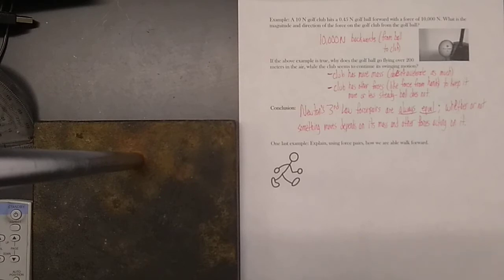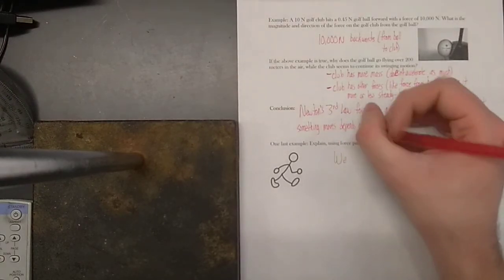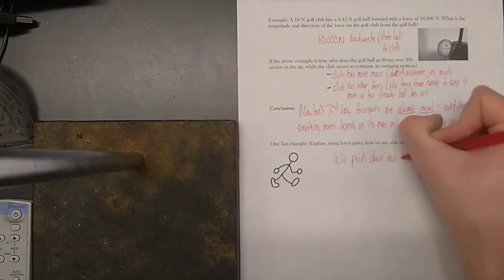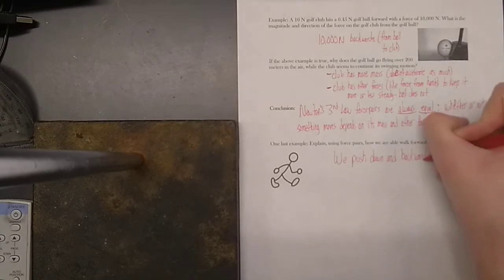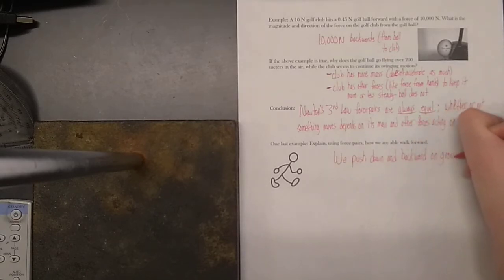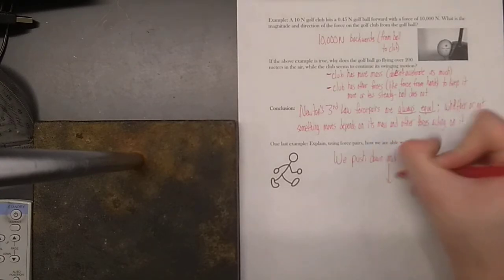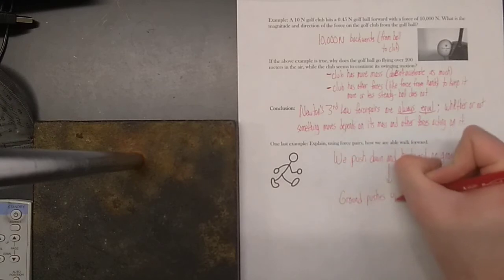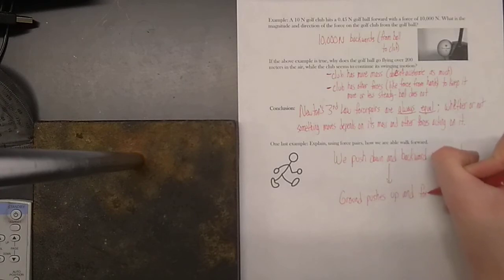One last example, using force pairs, explain how we're able to walk forward. How are we able to walk? Think about the forces that you exert when you walk. When you go to take a step, what you're doing is you push downward and backward on the ground. So you are pushing downward and backward on the ground. What direction do you think the ground pushes you? Ground pushes up and forward on us.